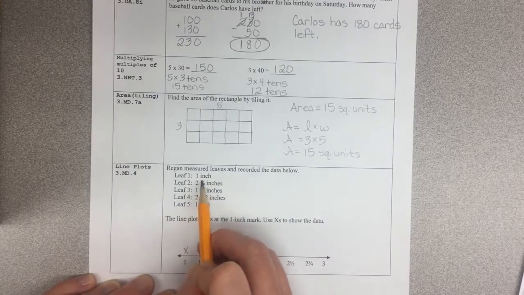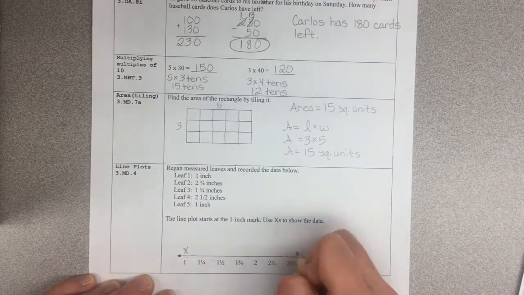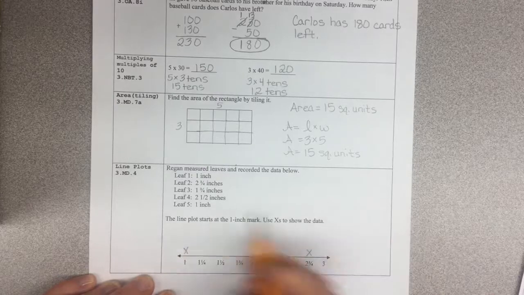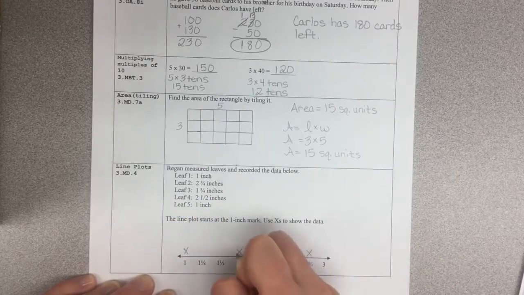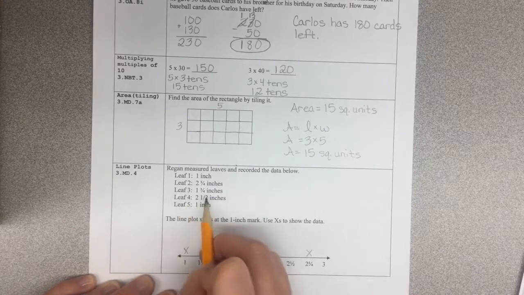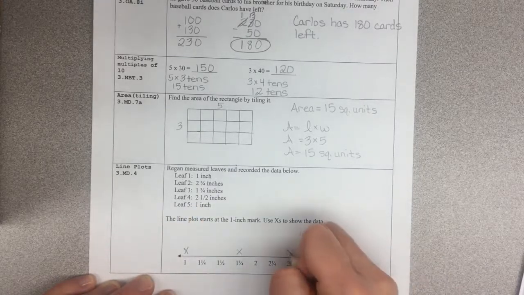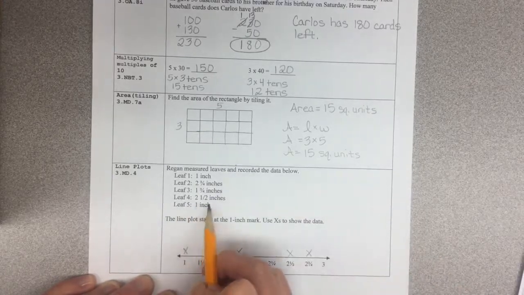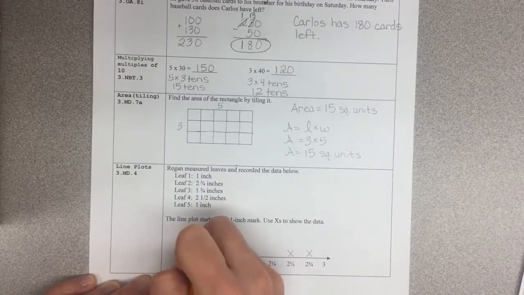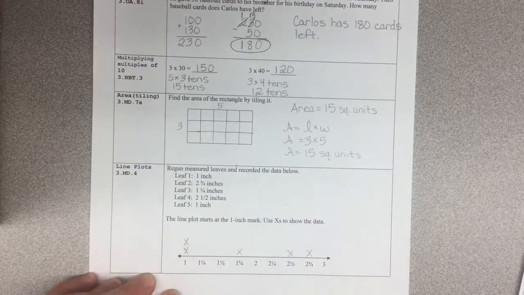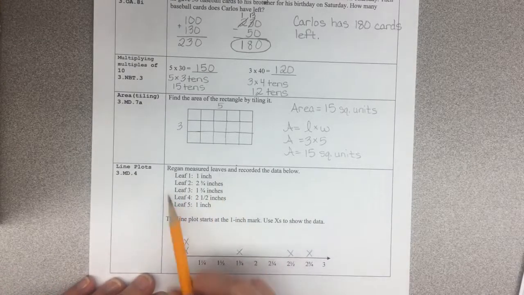Leaf 2 is 2 3/4 inches. Leaf 3 is 1 3/4 inches. Leaf 4 is 2 1/2 inches. And leaf 5 is 1 inch. Now I already have an X here, so I'm going to stack a second X above that. And that line plot represents the data set shown here.